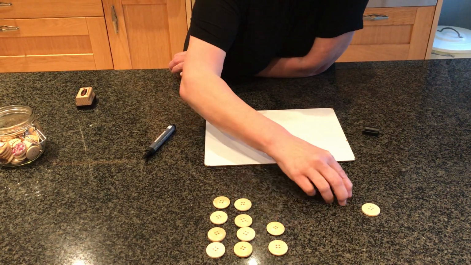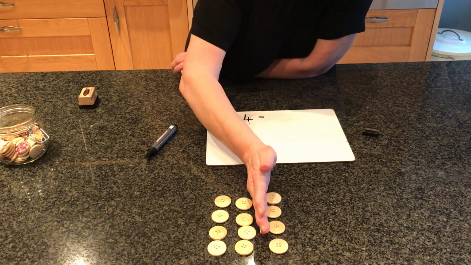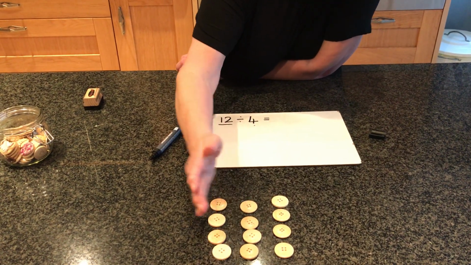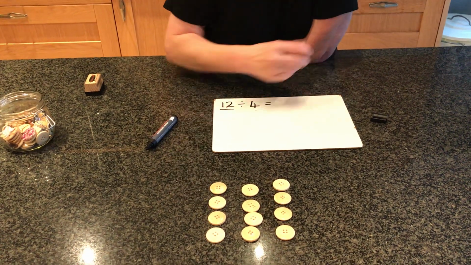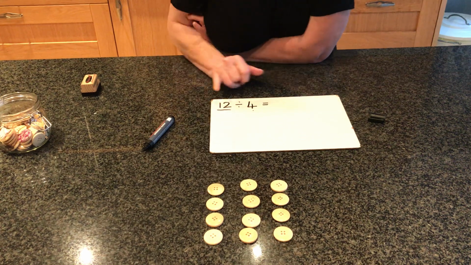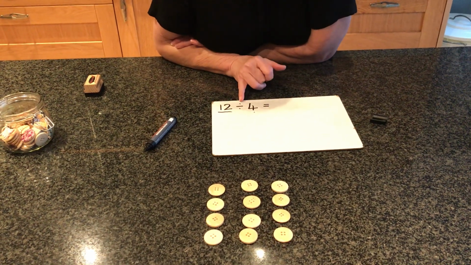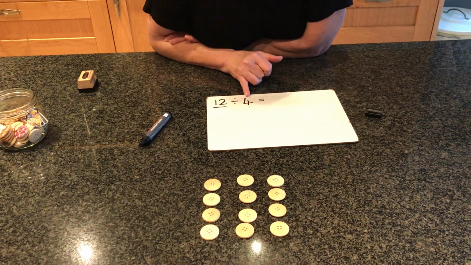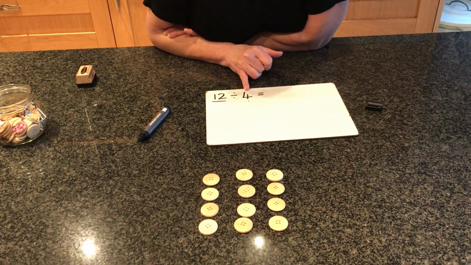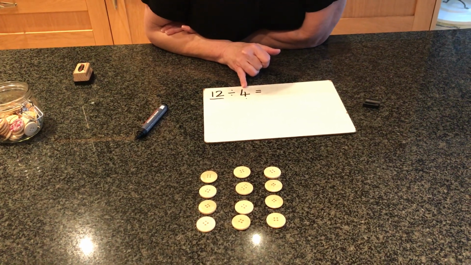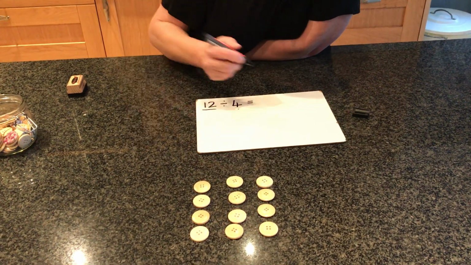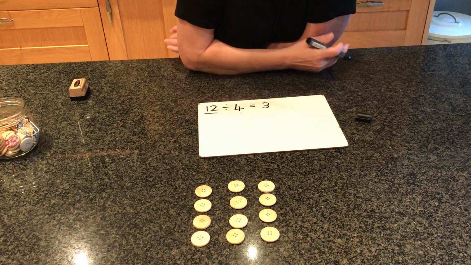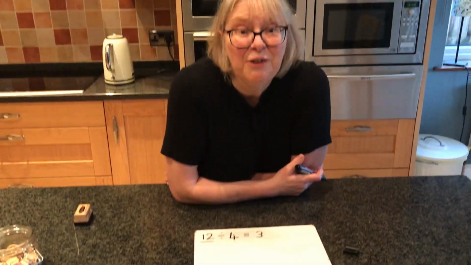1, 2, 3, 4. I do think it helps sometimes to have a bit of a space in between. There we go. Make sure they're not going for a little walk. So I had 12, and I've shared them into groups of 4, into my columns of 4. How many columns have I got? 1, 2, 3. Here we go. That's using an array, like adding to your toolbox. Take care.